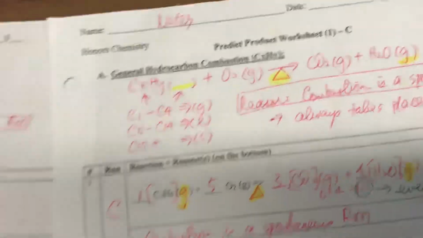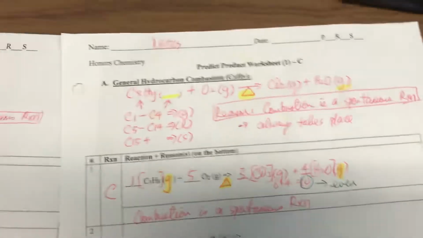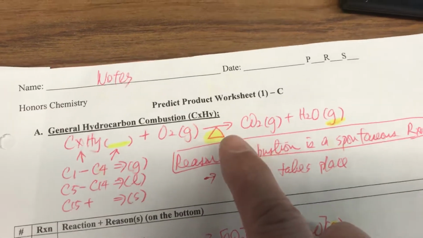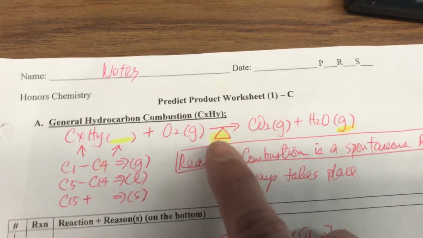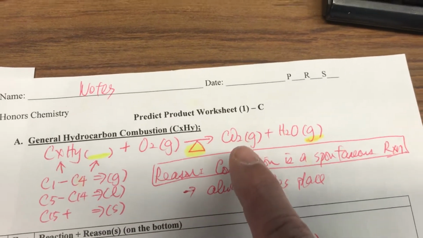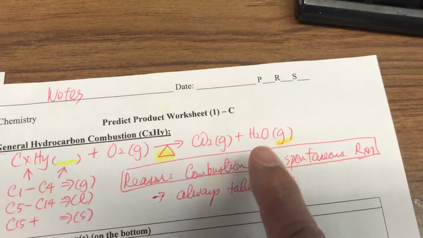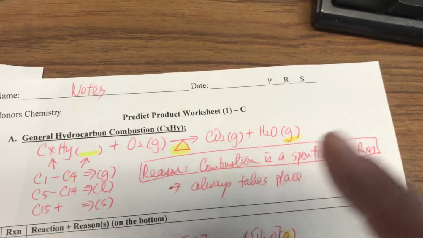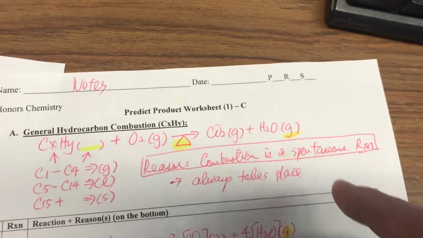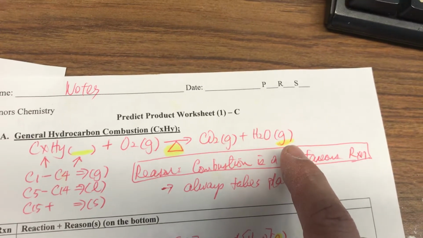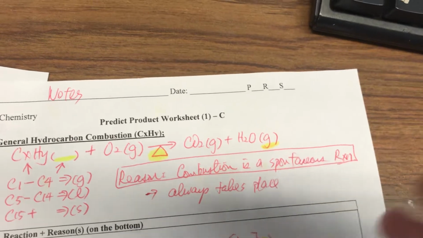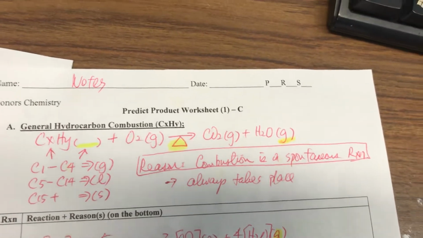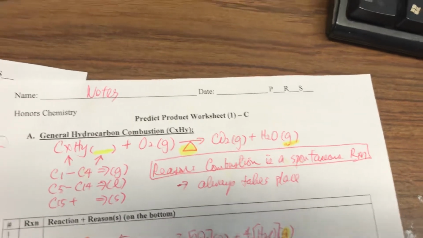Right, the front page is not something that we learned new. We have CxHy and oxygen gas, and you must have fire. So from now on, you have to put a triangle all the time, and they will form CO2 gas and water. H2O, they also want to form gas. They don't want to form liquid, because at the beginning of the combustion, the water steam will be formed. It changes to liquid water when you have condensation, when you change the temperature and cool it down. But that is not a chemical change, that is a physical change.